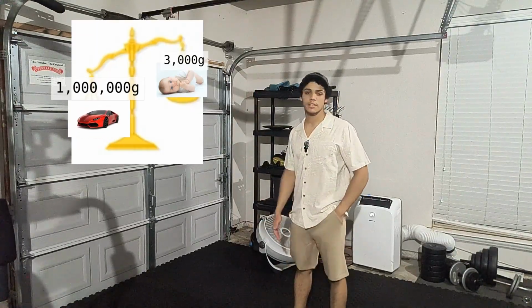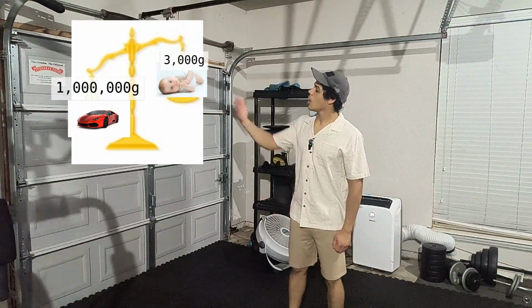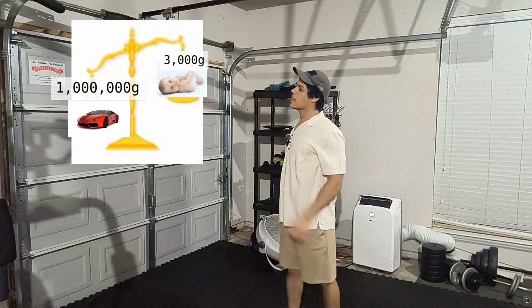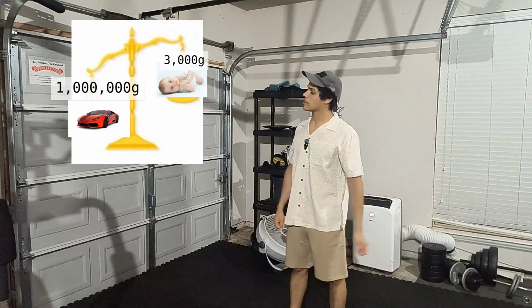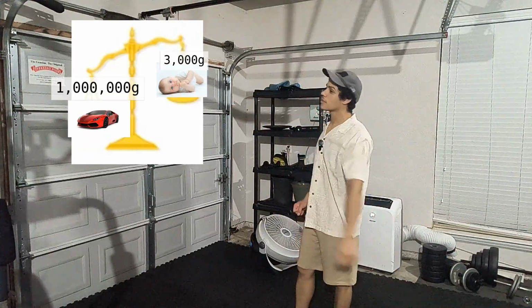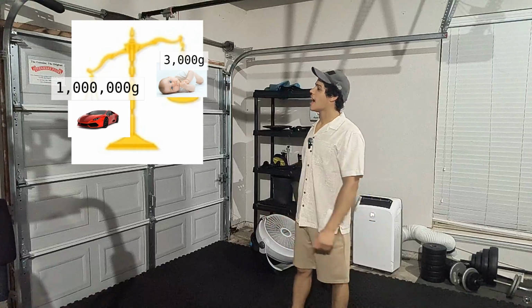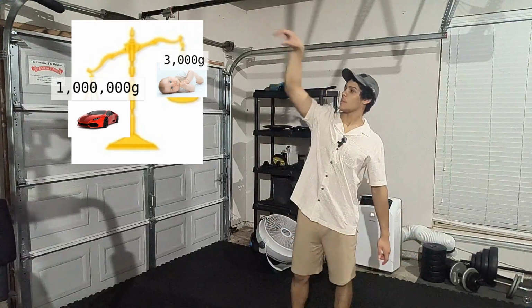The baby is not going to be as heavy as a car, obviously. But this means that the car has more mass than the baby. There's more stuff inside of the car than there is inside of the baby. And you can see the numbers right there. It's way higher than the baby. Yeah, that baby doesn't look too happy. Let's get him out from there. Go, baby.